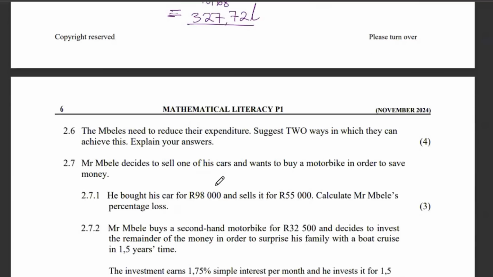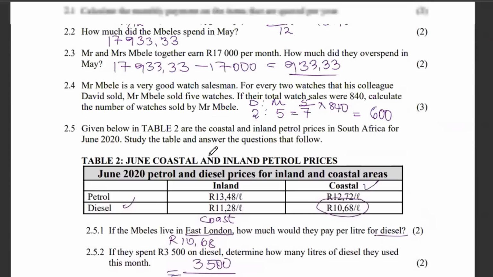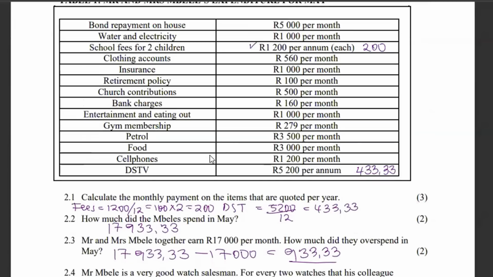2.6. The Mbeles need to reduce their expenditure. So just 2 ways in which they can do this. One, they should cut some items. They can reduce on entertainment. They can also reduce on the clothing account.